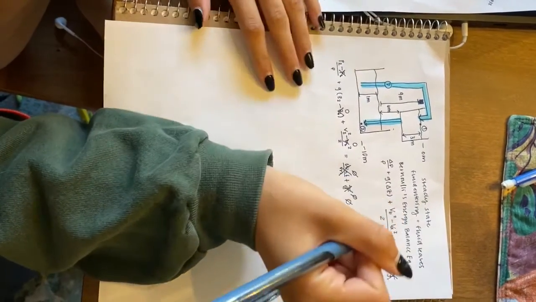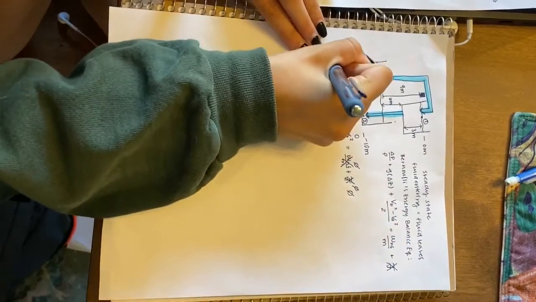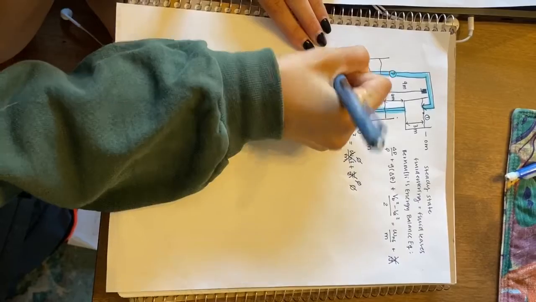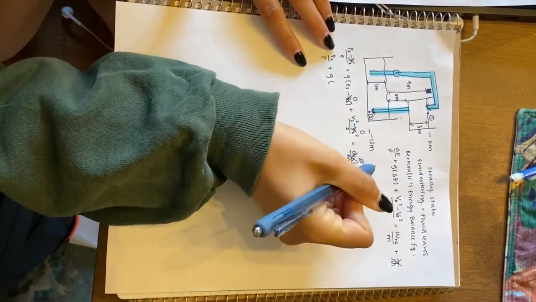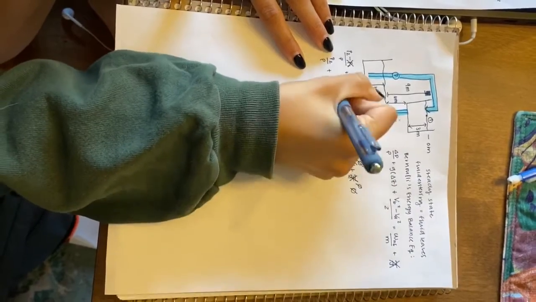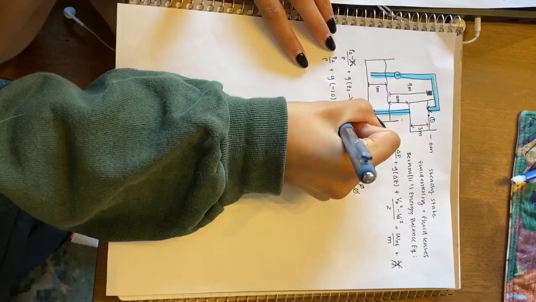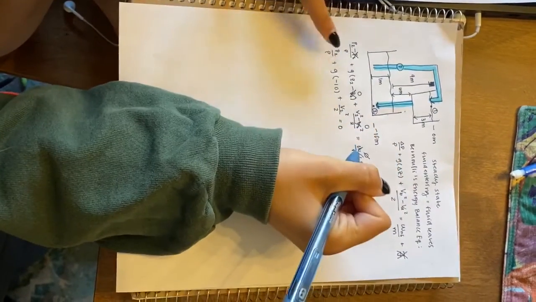It's really negligible. So we can write this equation as P2 over rho plus gravity times our height at location 2, which is just -10, plus V2 squared over 2 equals 0. So let's look at what our pressure is.